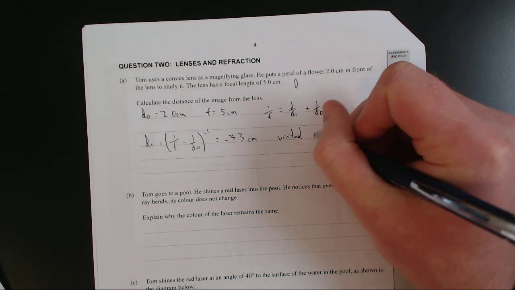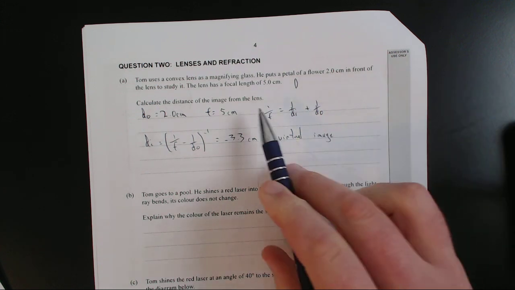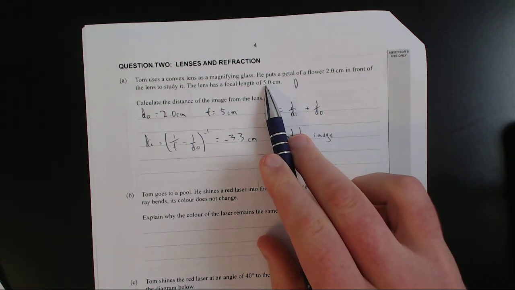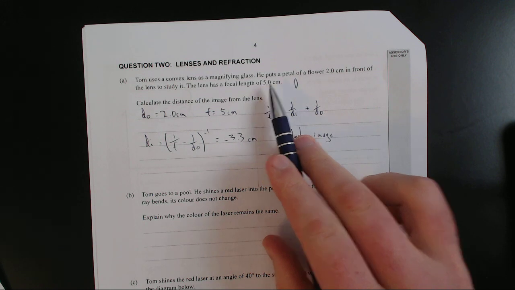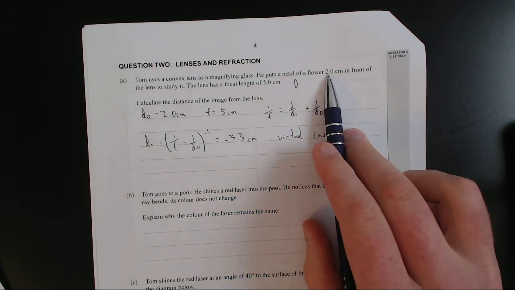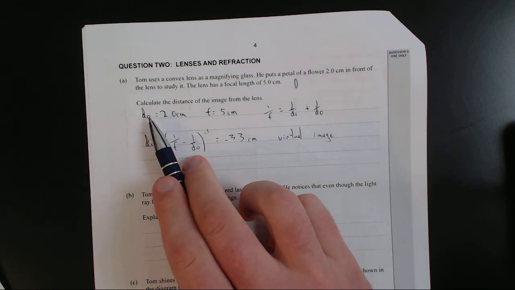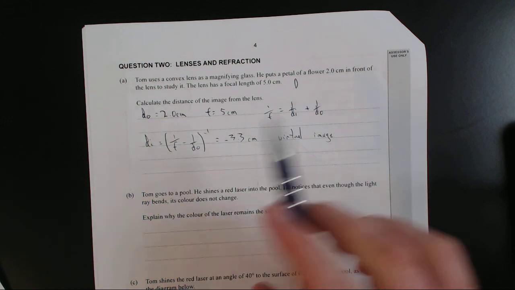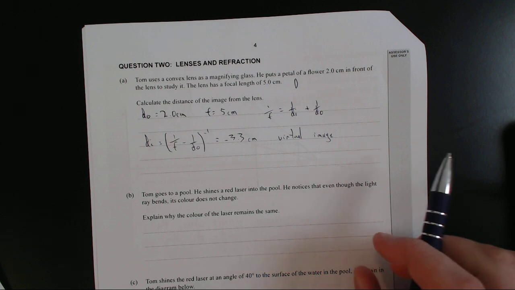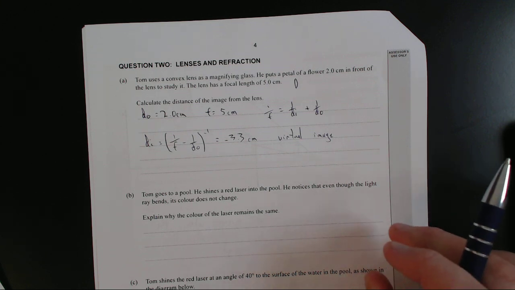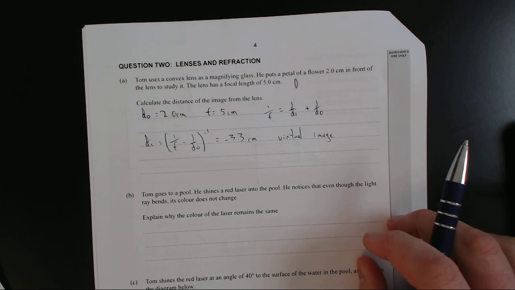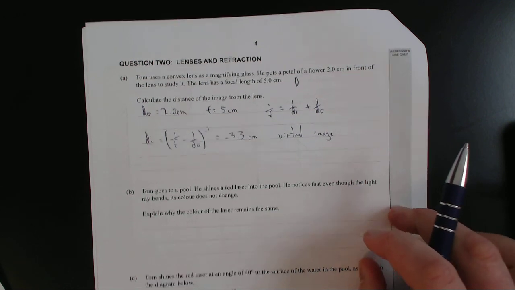Virtual image, and let's just double check that. The focal length is 5, and he puts it in front of the focal length, so yes, it will be a virtual image. If you're between the focal point and the mirror or the lens, for both convex lenses and concave mirrors, it's always a virtual image. Took me a while to spit that out.